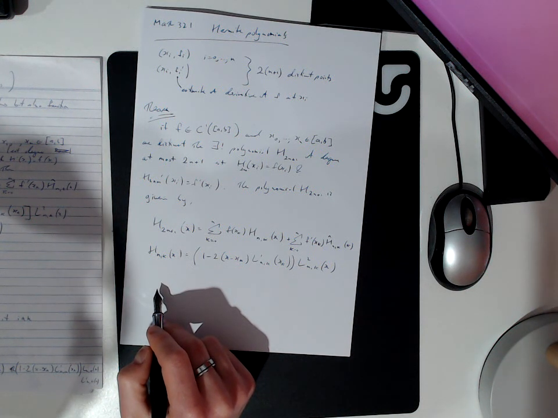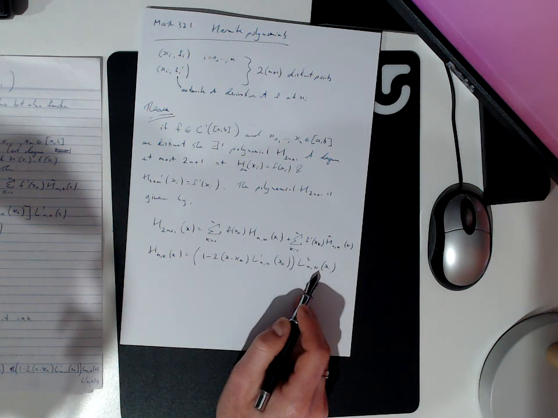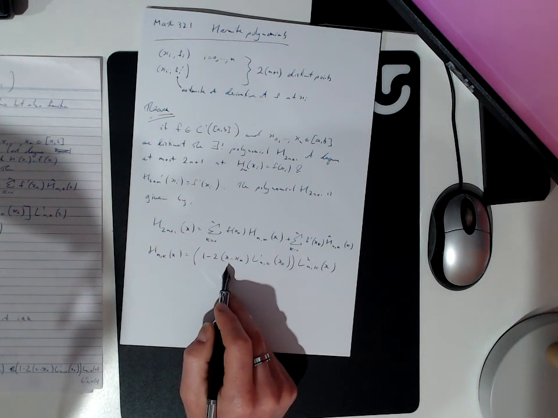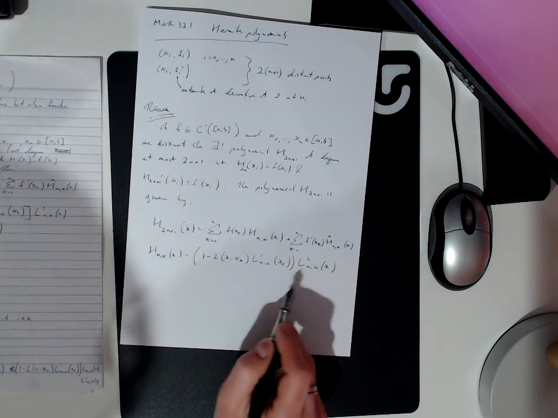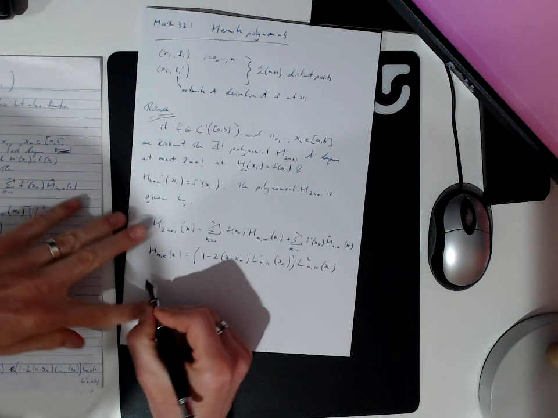When it's different from xk, this should be equal to 0. Why is it equal to 0 when we're different from xk? Oh, because this term here is 0. 0 squared will be 0, so that's 0. And similar logic applies to the H hats.